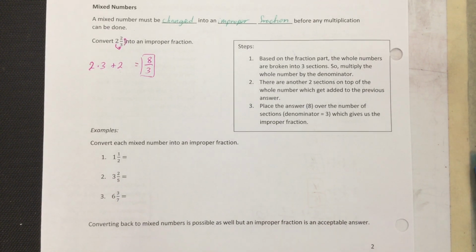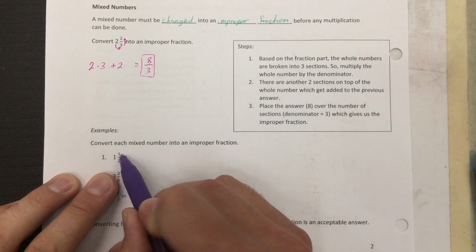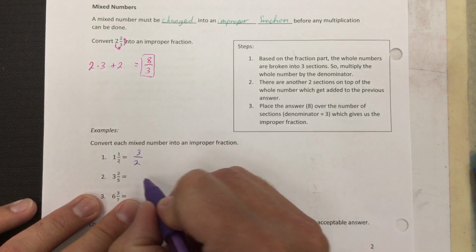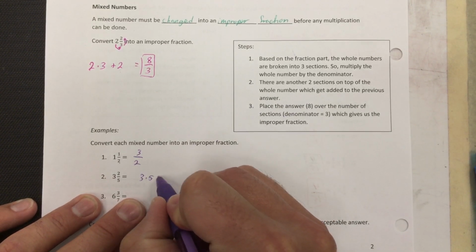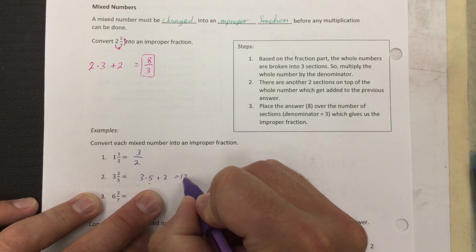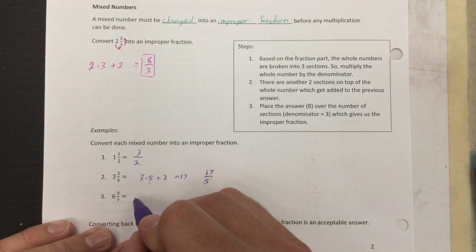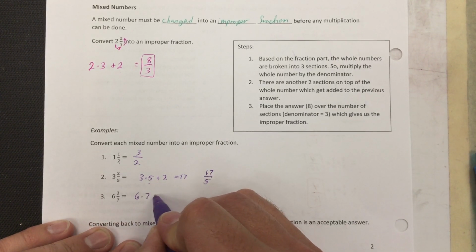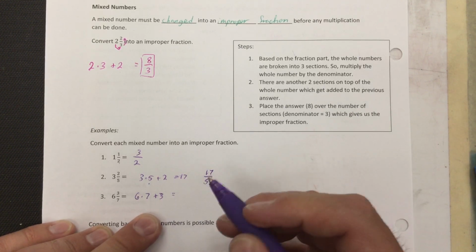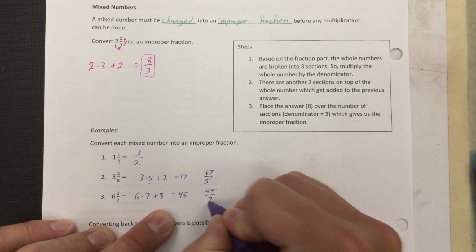So let's do a little bit of practice on this here. 1 times 2 is 2, plus 1 is 3, and 2 is our same denominator. 3 times 5 plus 2. 3 times 5 is 15, plus 2 is 17. And so we have 17 over 5. 6 times 7 plus 3. 6 times 7 is 42, plus 3 is 45. So this is 45 over 7.